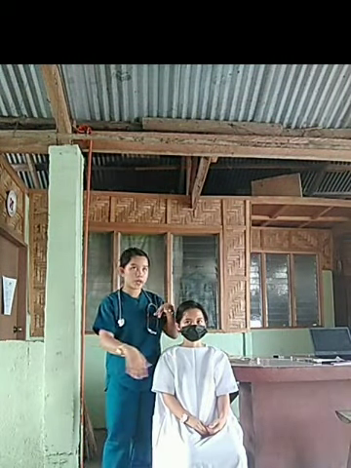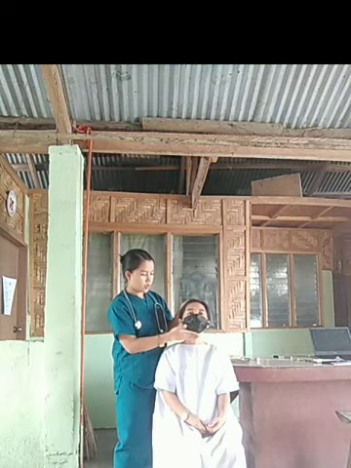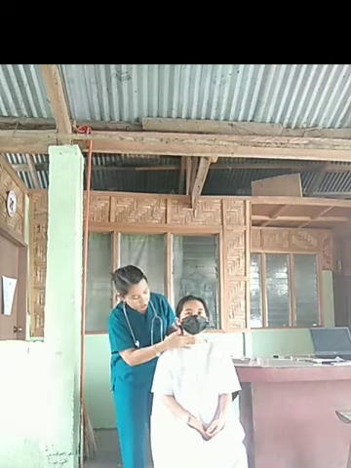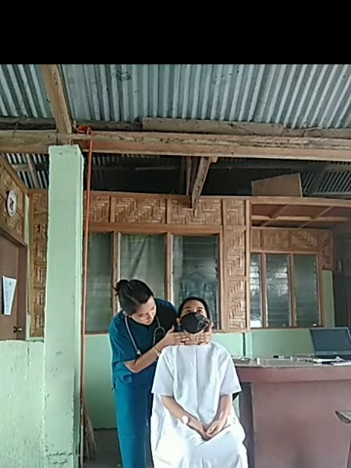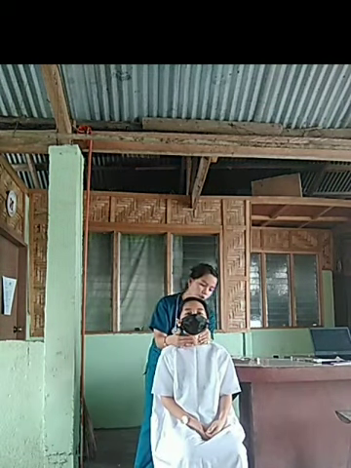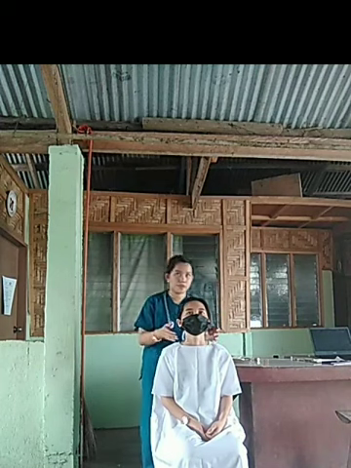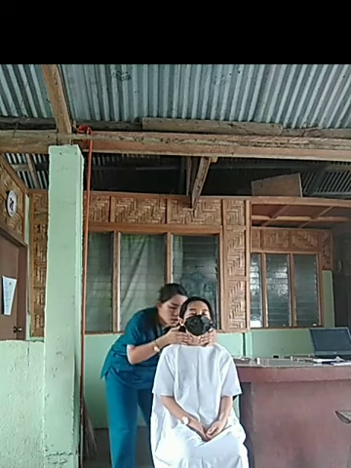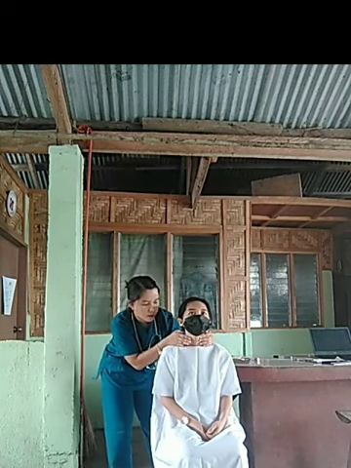Next, we're going to assess the neck. So we're going to check, extend. We're going to look at the trachea. It is in the midline and no lesions. Next, we're going to look for any lumps. No thyroid problems such as goiter.